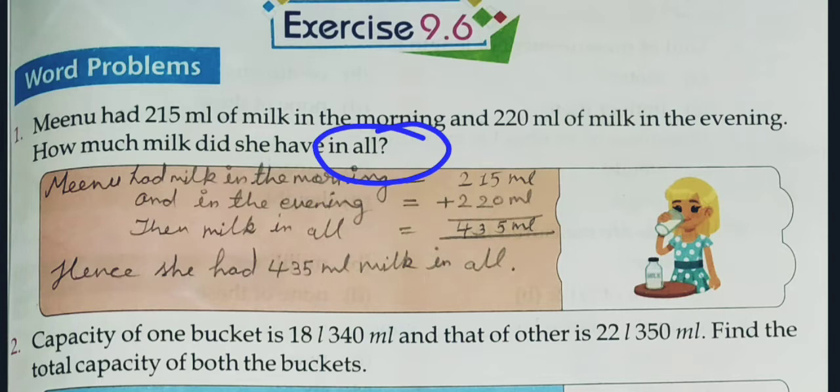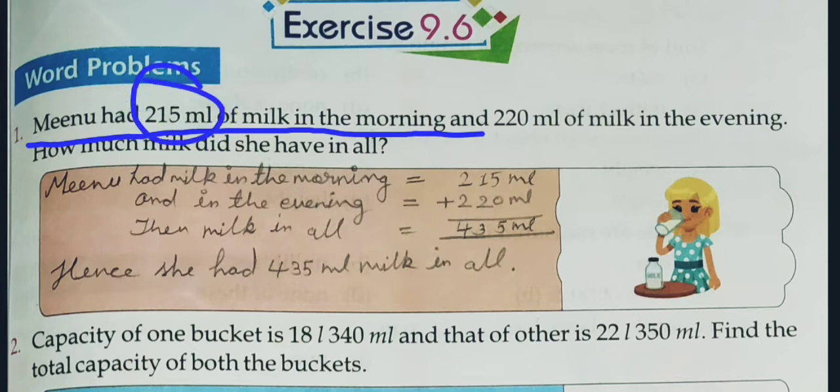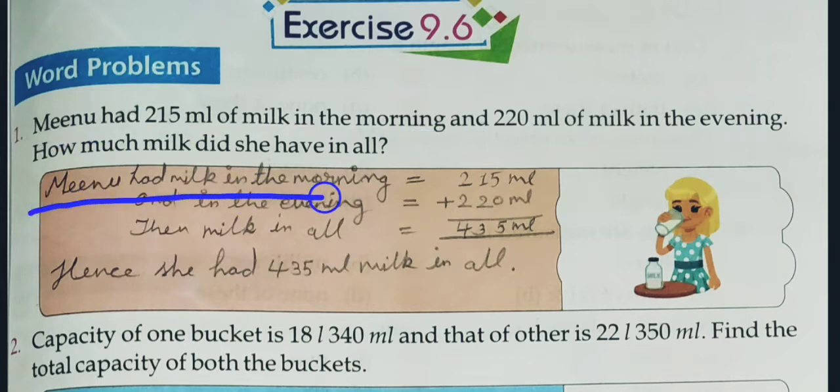Okay, now let's see how to write. The data is hidden in your question. You can see it is written here, Meenu had 215 milliliter of milk in the morning. So the same line you have to write here, just drop the data. Meenu had milk in the morning. How much? 215 milliliter. So write here 215 milliliter. This is the first data.